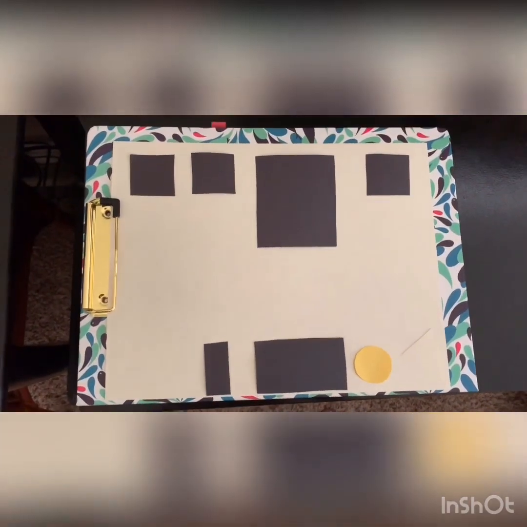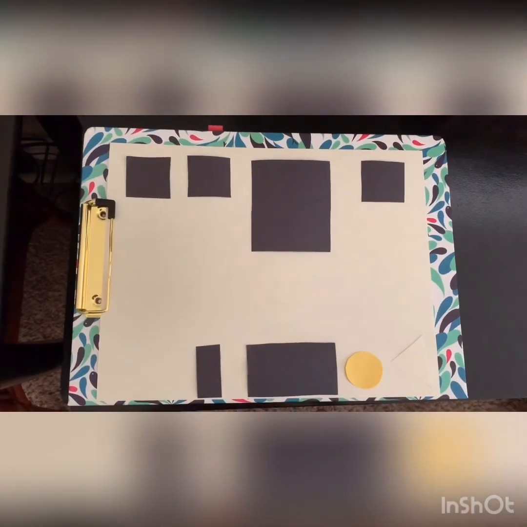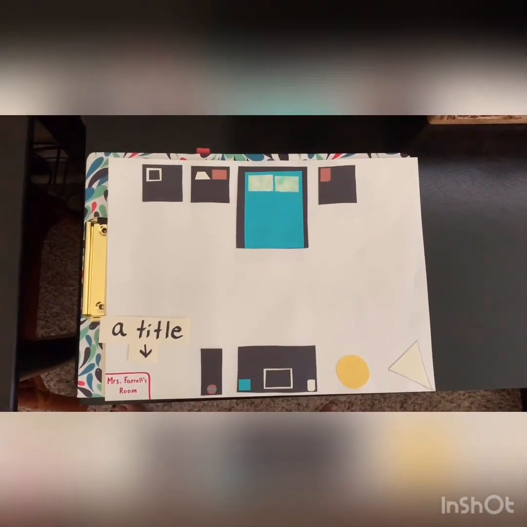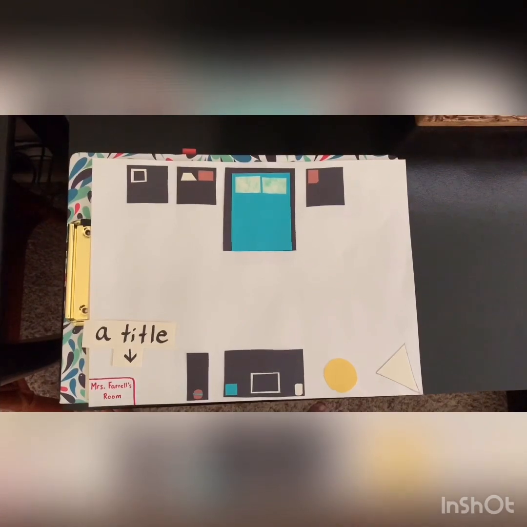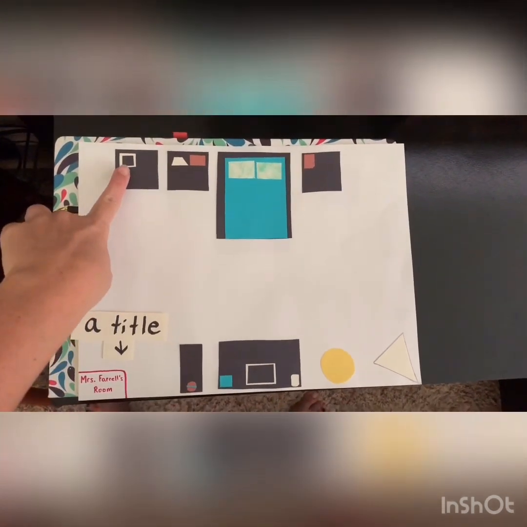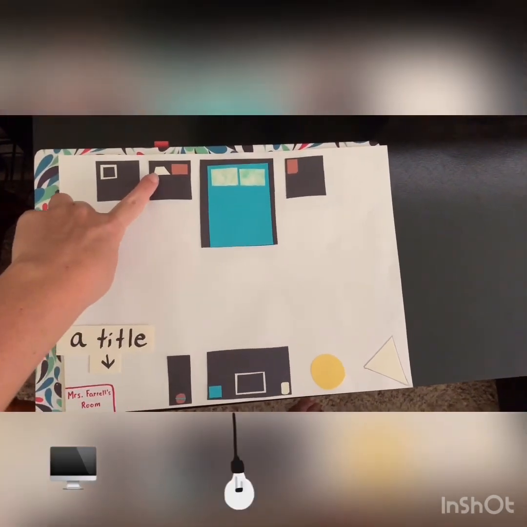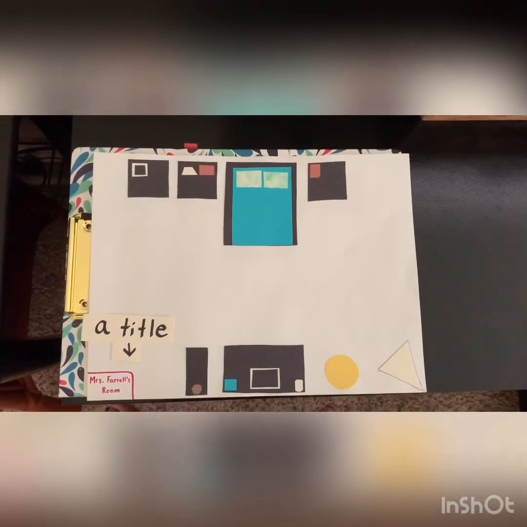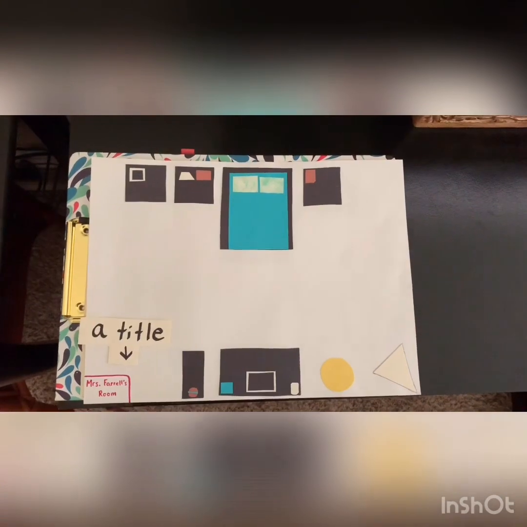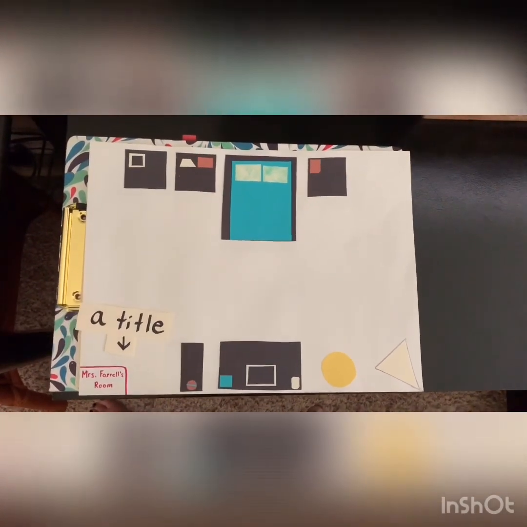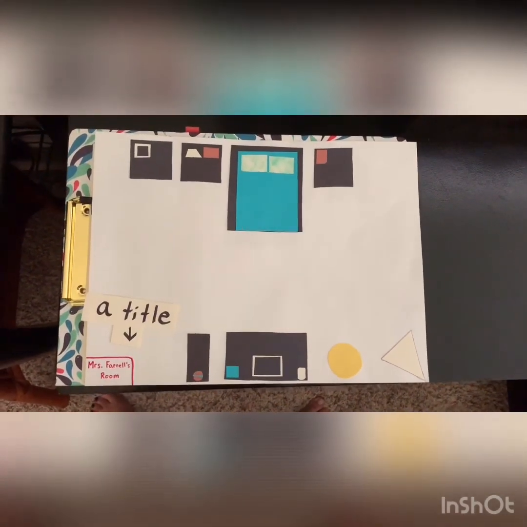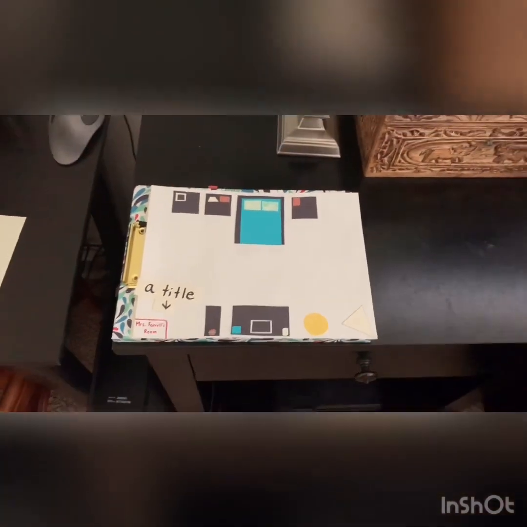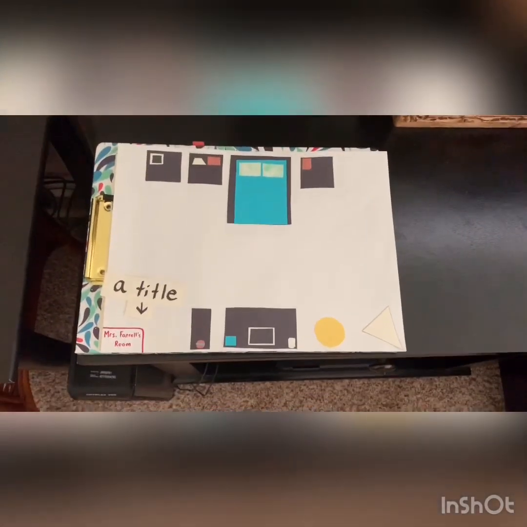So those are all the shapes in my room. Now I decorated my map to make it look a little bit more like my room. You can see that I added my computer, I put a trapezoid to represent my lamp and some of the small things. You don't have to do that. The only thing you have to do is you have to add a title. So my title is Miss Farrell's Room. So that's all we have for the map of my room.